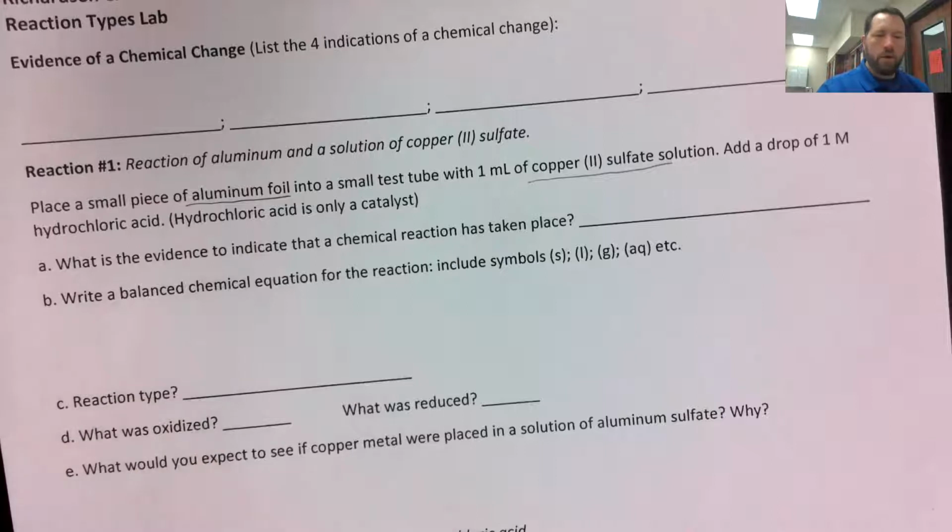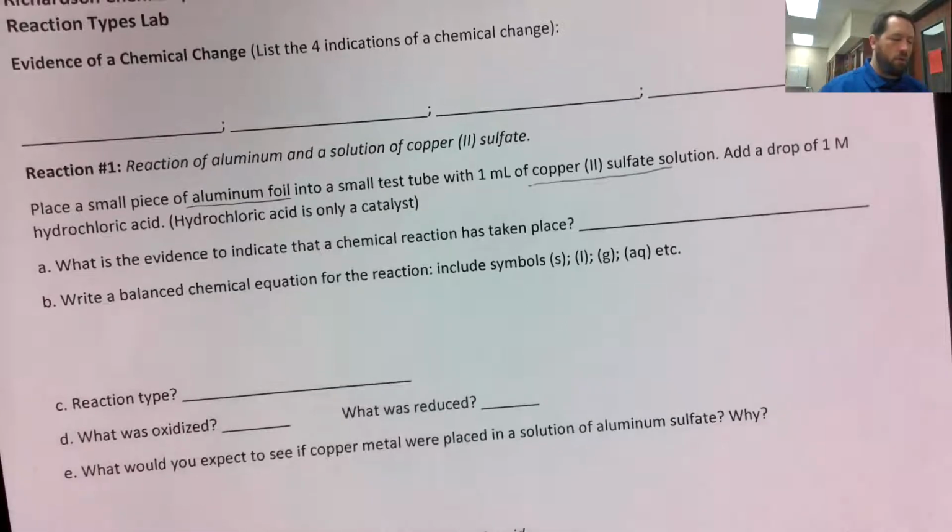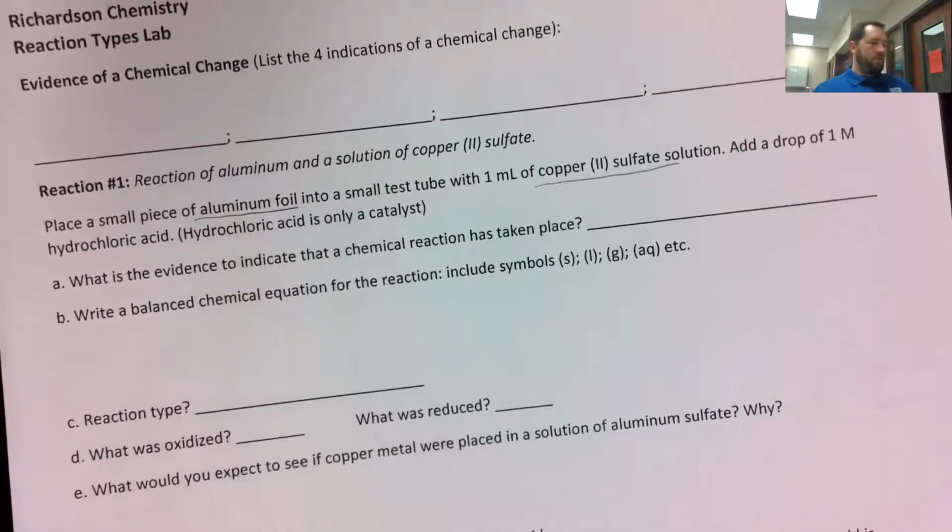So here we put regular aluminum into a solution of copper sulfate. What if we put a piece of copper into a solution of aluminum sulfate? What would happen and why? All right, so that is reaction number 1. Again, if you guys want to work on that, you can feel free to pause the video.